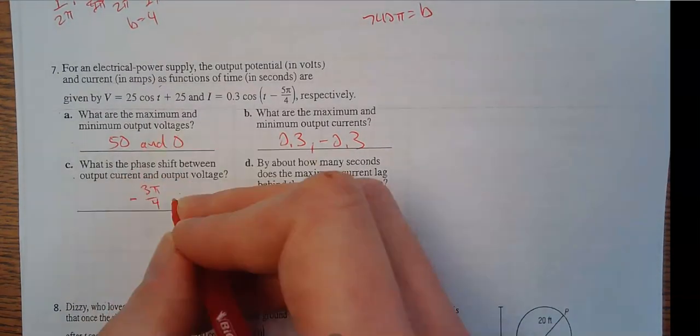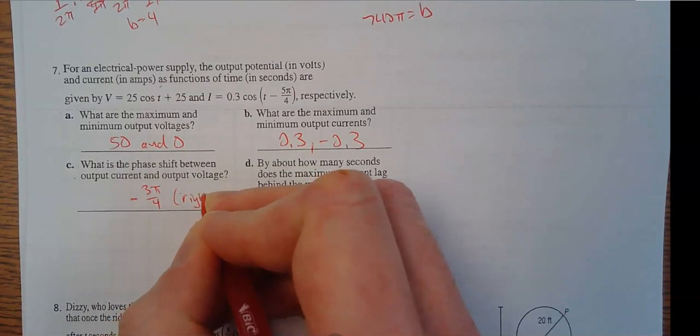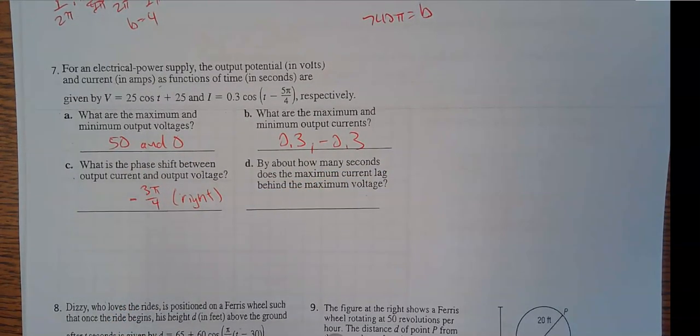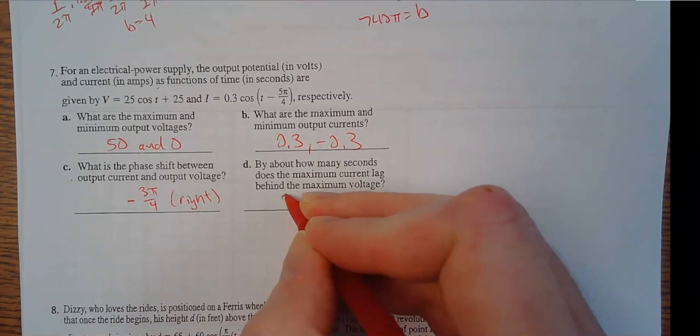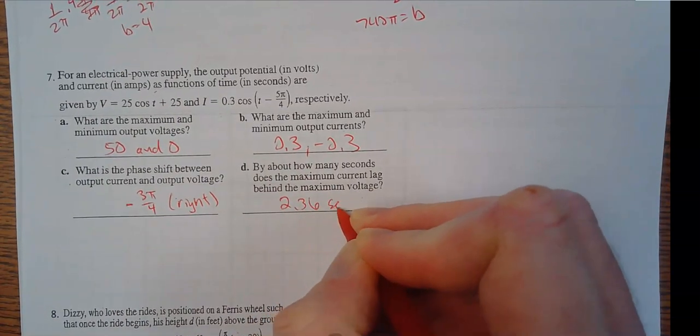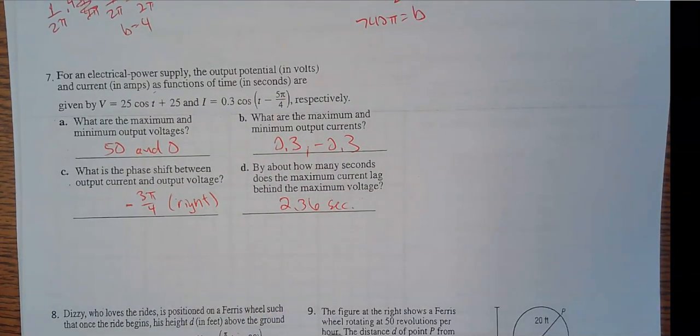It's to the right, so the voltage hits a peak, and then at 3 pi over 4 later, the current hits a peak. So like there's a push, and then the current catches up. Now how many seconds is that? If you multiply this out, 2.36 seconds, which doesn't seem right for electricity.